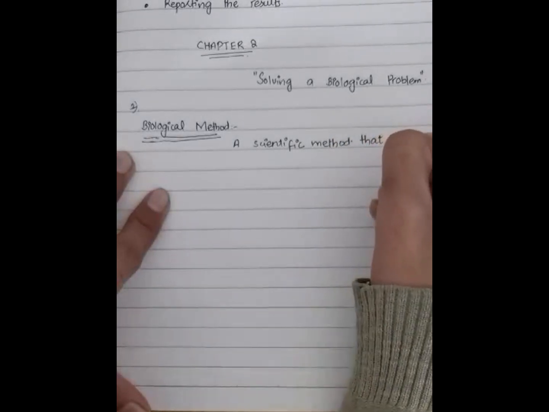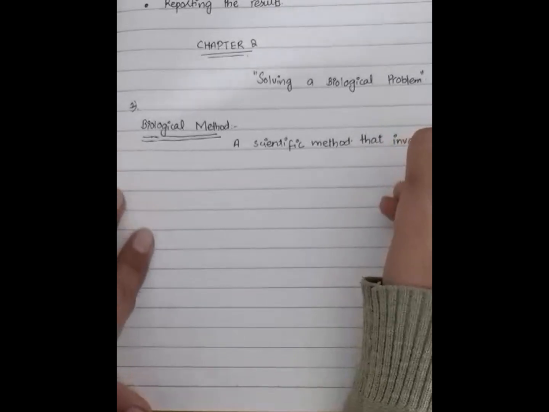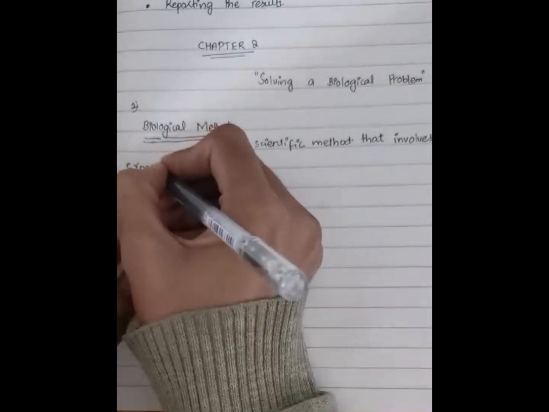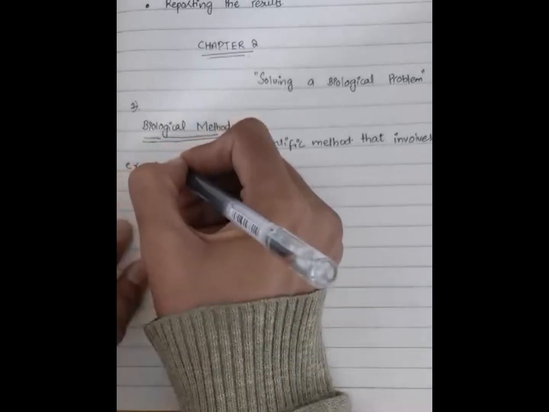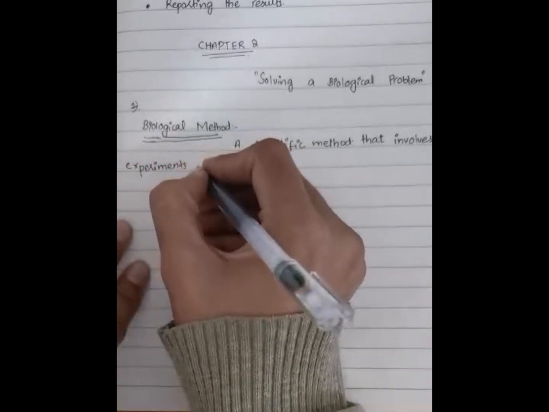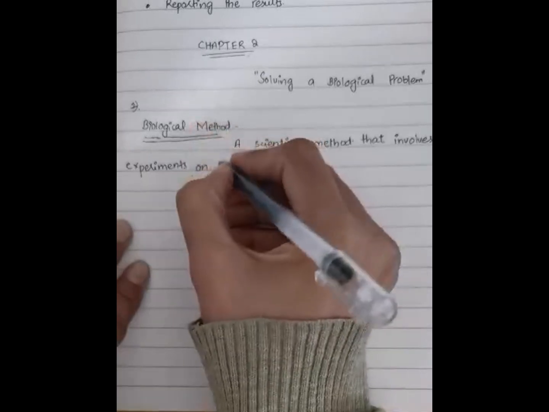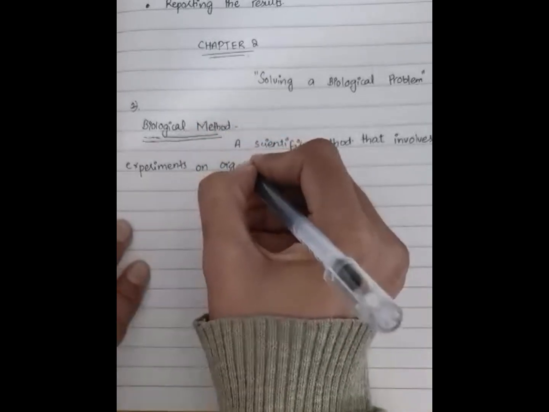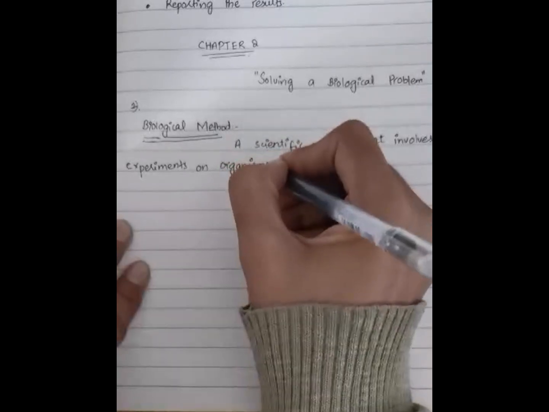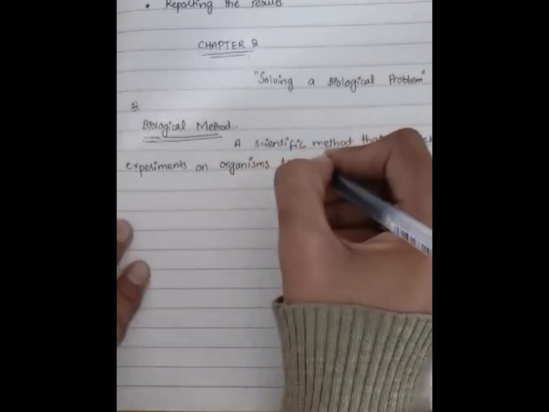It means that if you have a problem, not a personal problem, but a problem according to your subject, your biological problems, or your diseases, you first do experiments to solve the problem in a scientific way.